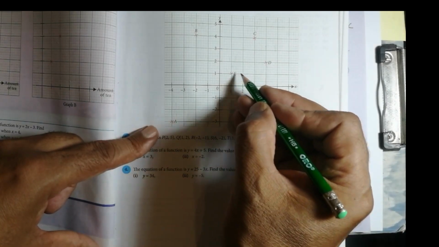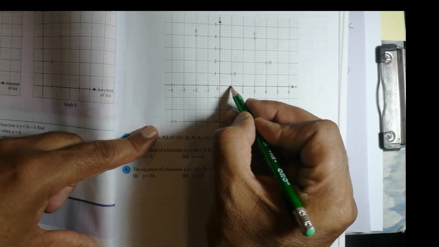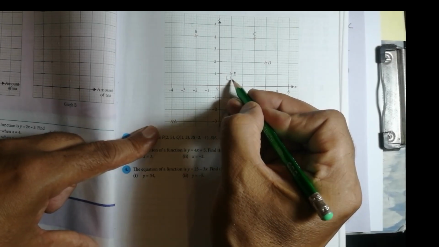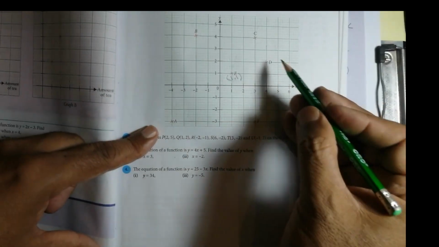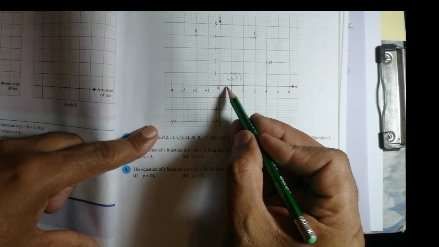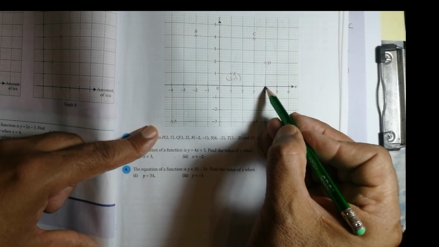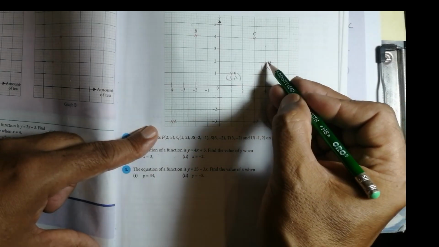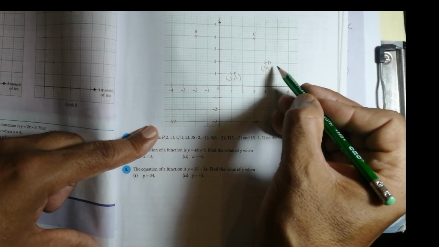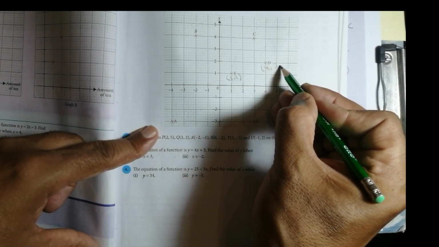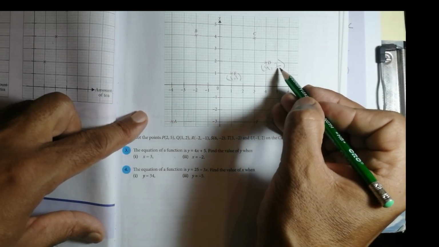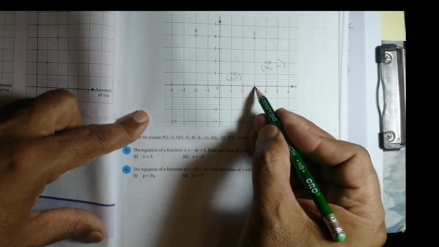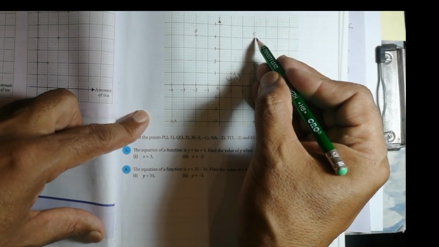Point E, this is point E. So point E is 1 unit on the x-axis and 1 unit on the y-axis. So its coordinates are 1, 1. For D, if we count the horizontal distance 1 2 3 4, it is in front of 4, so 4 units is the x distance, and 1 2, in front of 2. So for this point the x coordinate is 4, the y coordinate is 2. For point C, the x coordinate is 3, the y coordinate is 4.